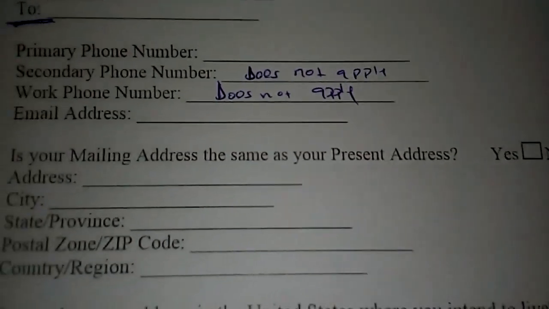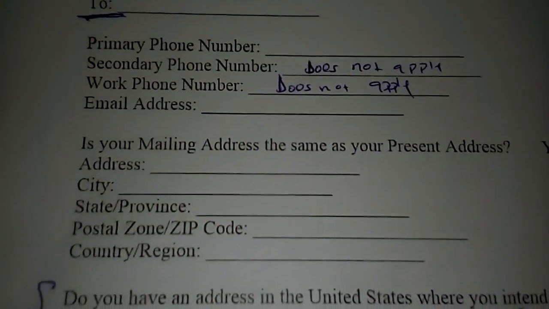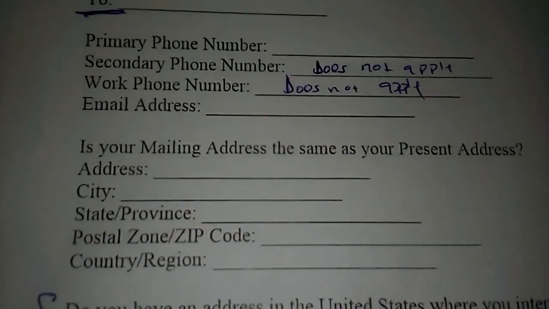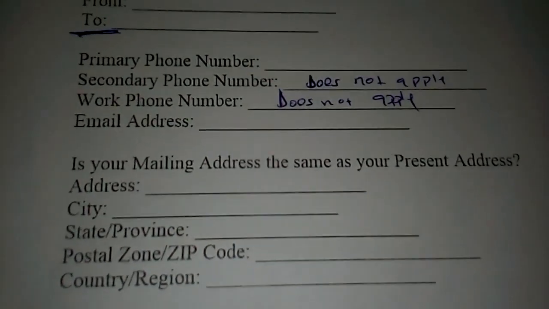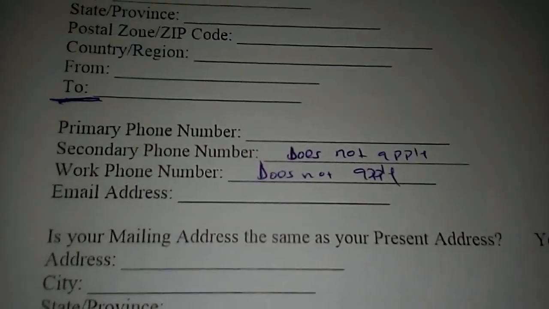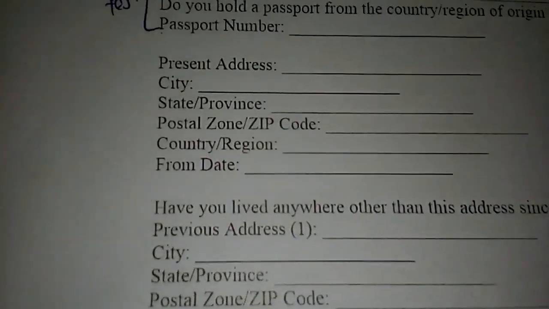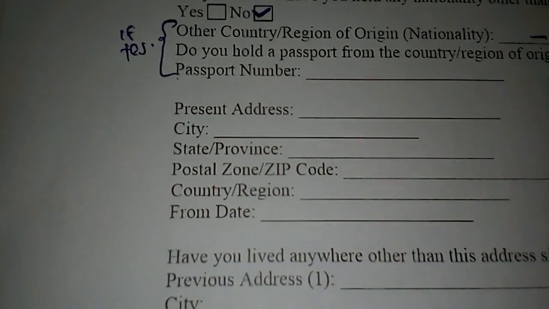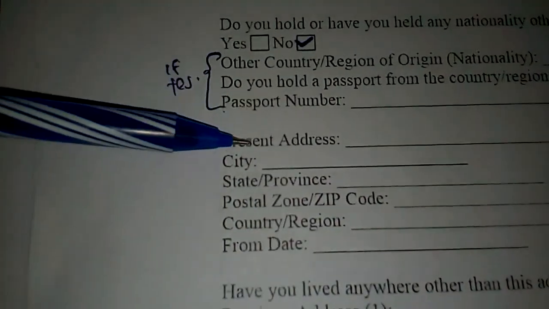Your present address, remember, is the address that you gave previously. Let me show you your present address. Your present address is this one. This address that you gave here is your present address.